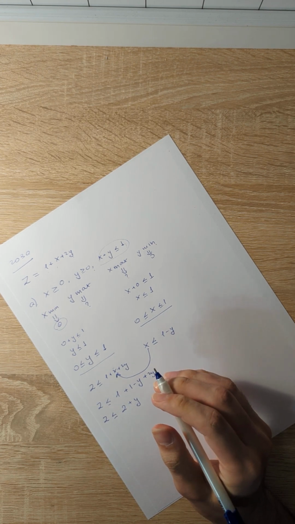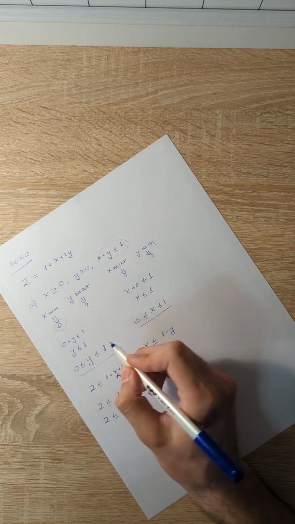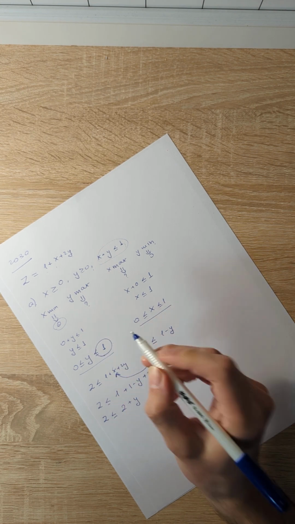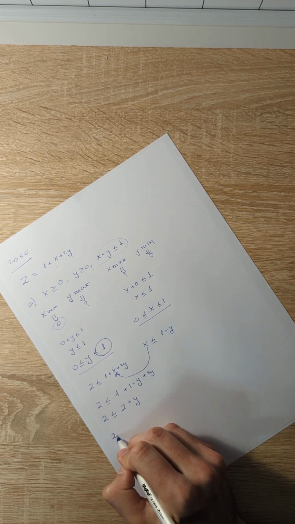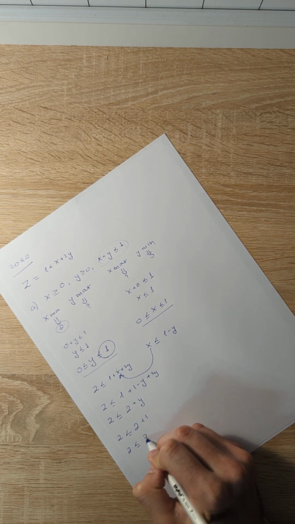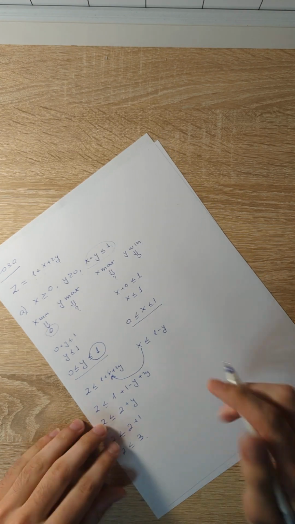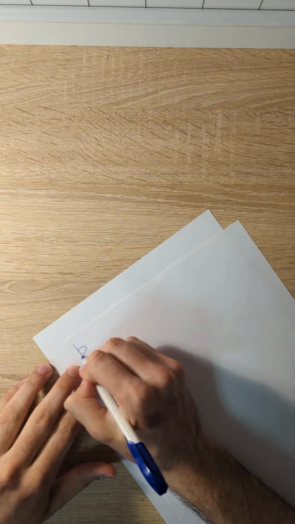I need to find the greatest value of my function. That's why I need to plug in my maximum y value. So from this border I can see that my maximum value is 1. Plug in the 1, it will be 2 plus 1, z less or equal to 3. So my greatest value of my function is 3. That's the first one. So let's do the second one, the b.